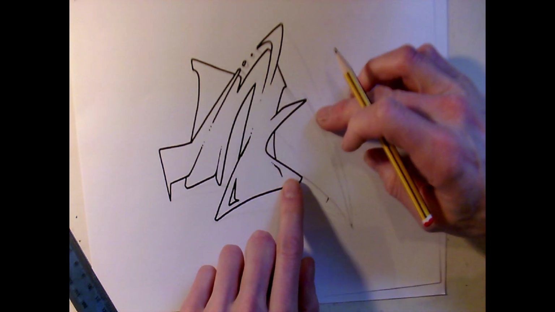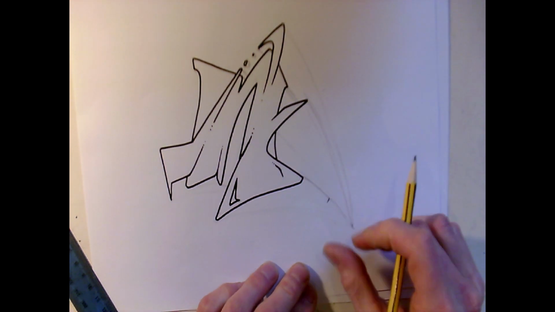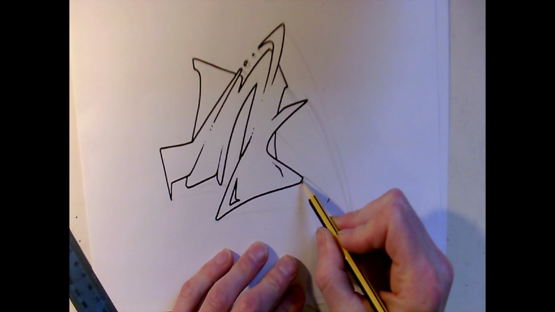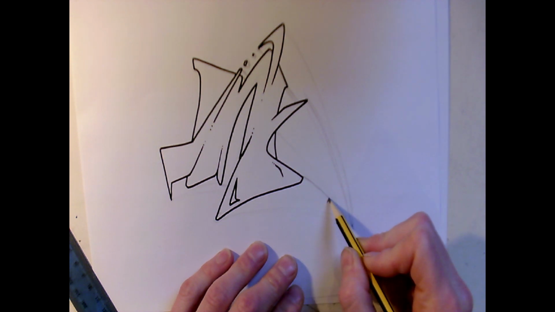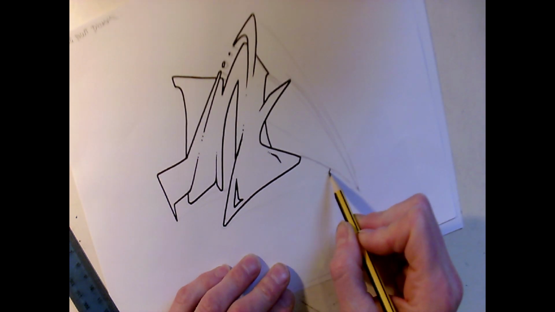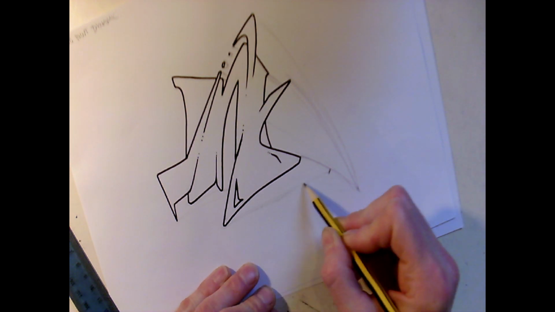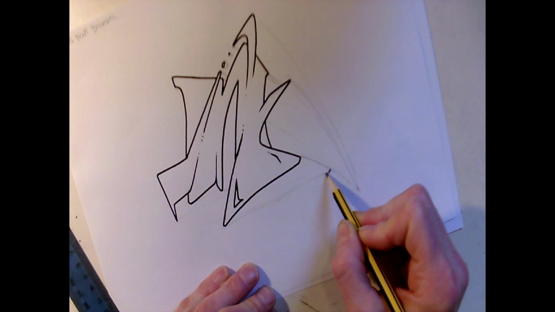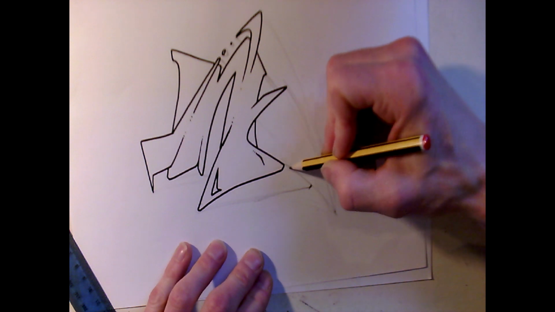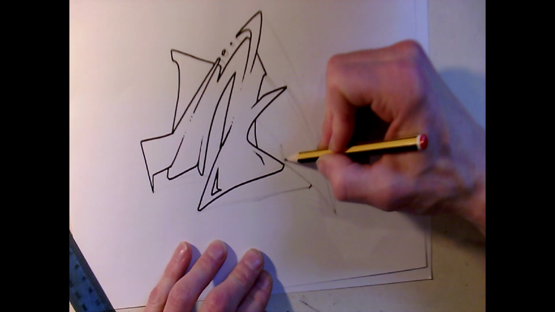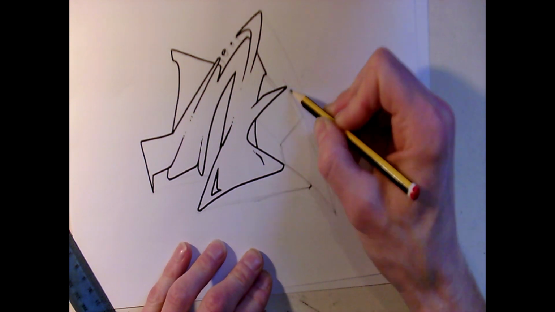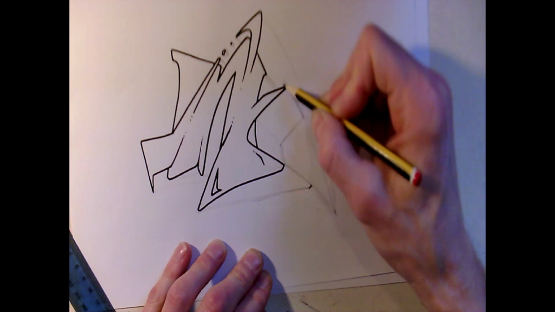And as you can imagine, it condenses with these vanishing points. So a line this long wouldn't be that long down here. It'd be much shorter because it's all starting to condense and shrink. So just bear that in mind.